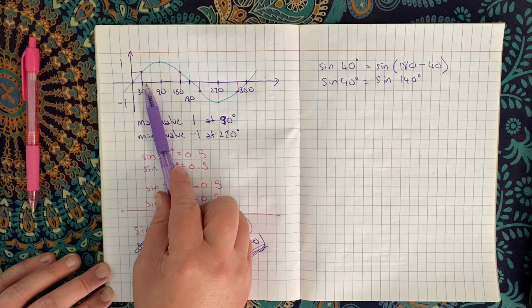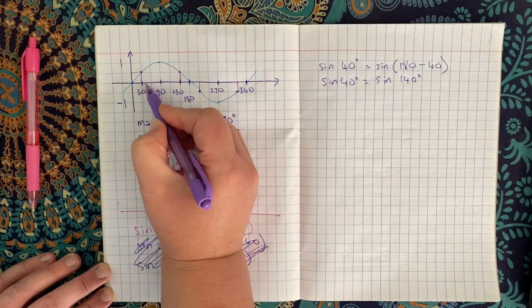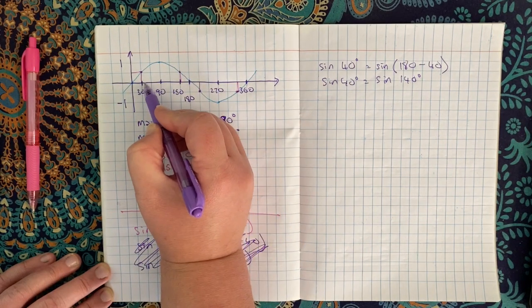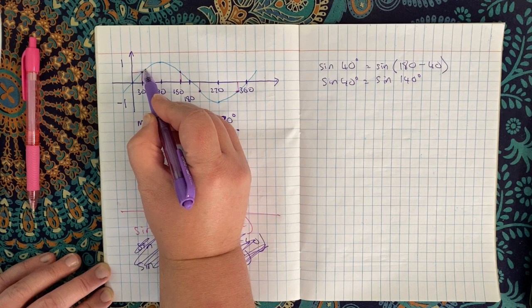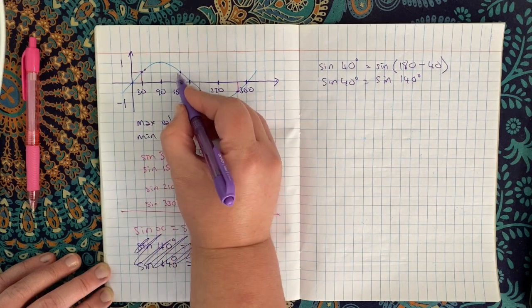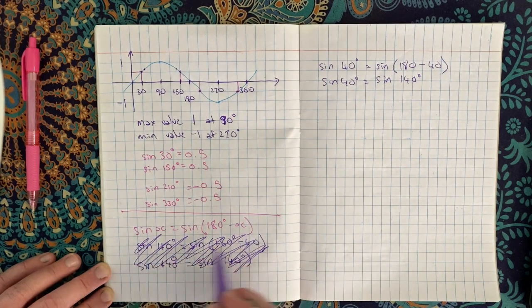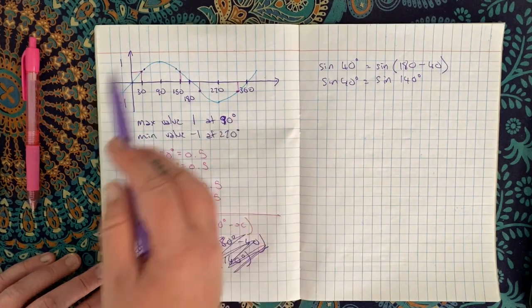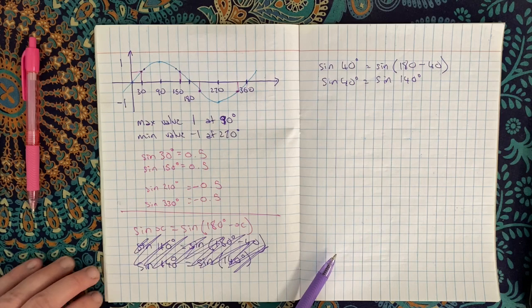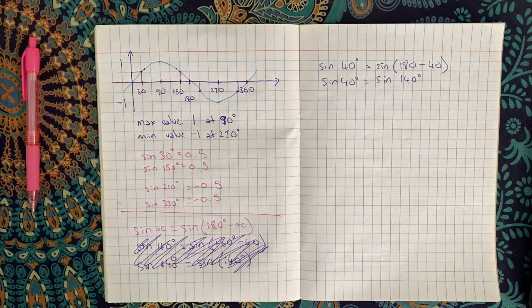If we look at 40, well, 40 is about here, right? Because we're going up by 30s. So if I say about there, and then I look to where 140 is, see how they're equivalent values? So this is your nice general rule, but then this is your curve that you can look at to check that you've done the right thing. So that is the sine curve.